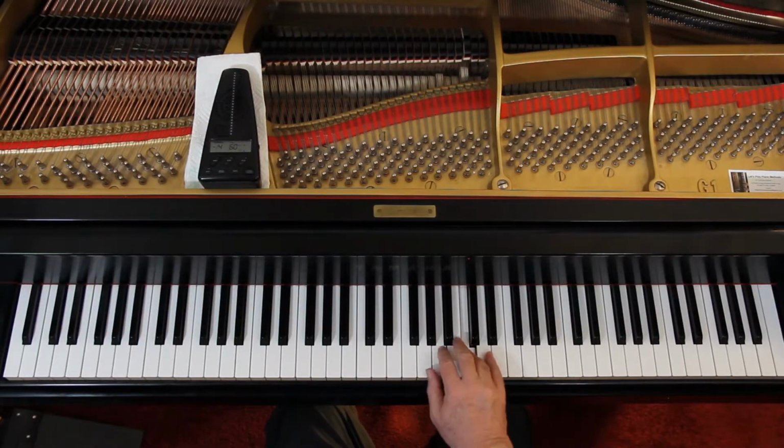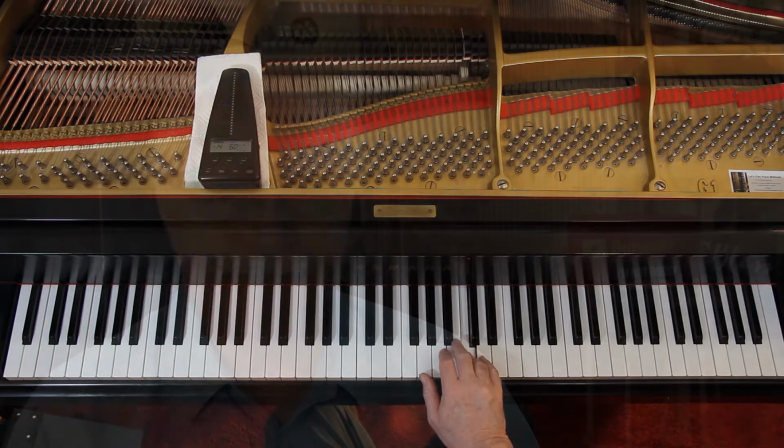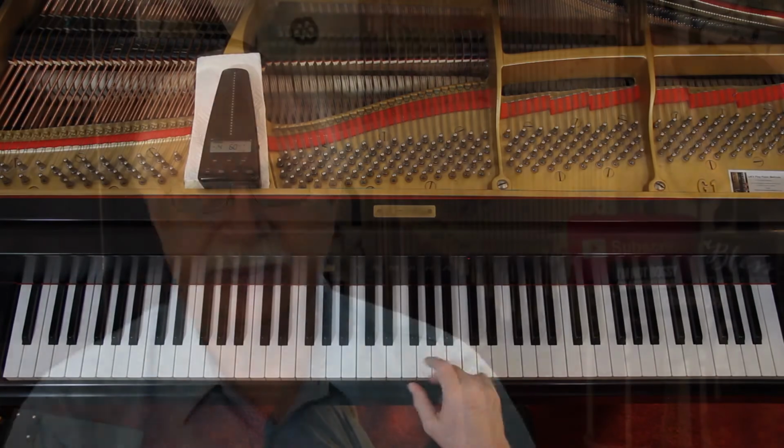2/4 time. No sharps or flats. Let's talk about the right hand first. Fourth finger's on the C. So that puts us here. 1, 2, 3, 4. And 1 and 2 and 3. 1, 2, 3, 4. That can be confusing when you're playing notes, but work on it, you'll get it.